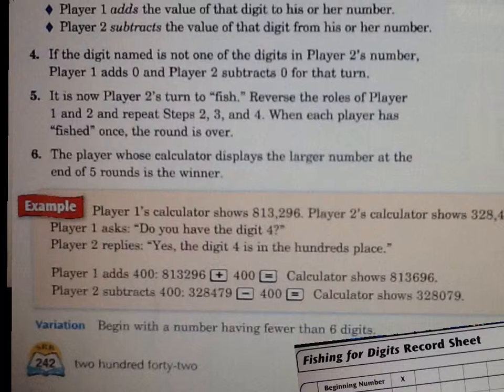Okay, so let's see an example here. For example, player 1, their calculator shows 813,296. Player 2 calculator shows 328,479. So player 1 would ask, do you have the digit 4? Player 2 replies, yes, the digit 4 is in the hundreds place. So since player 1 guessed it correctly, they add 400. If player 2 has that number, they would then subtract 400.